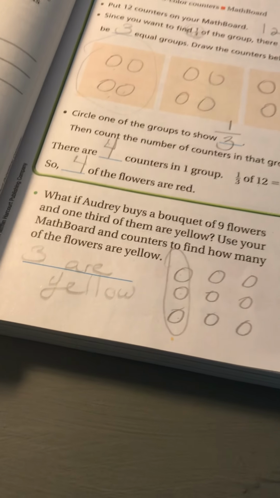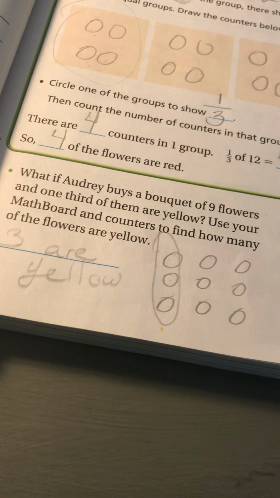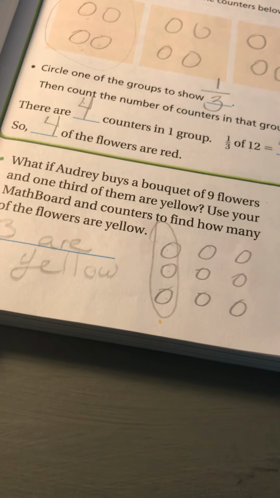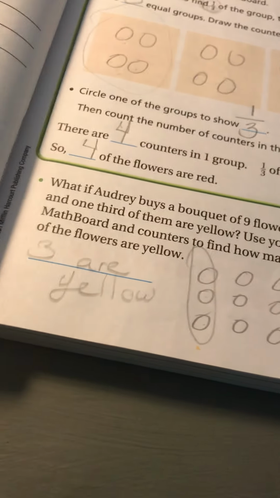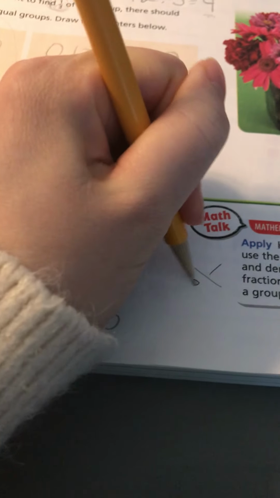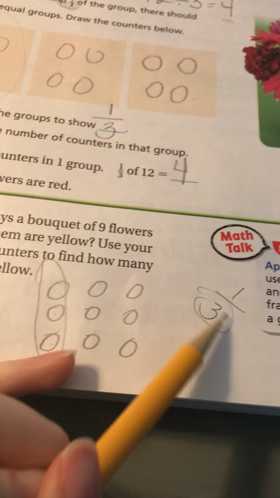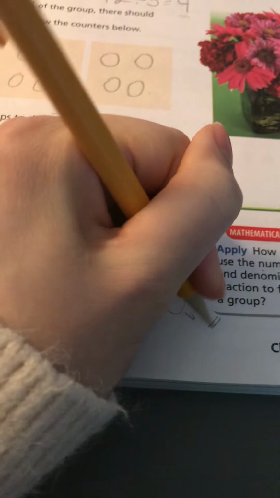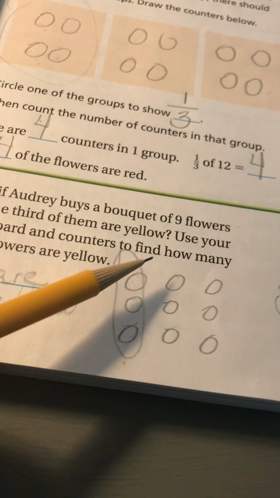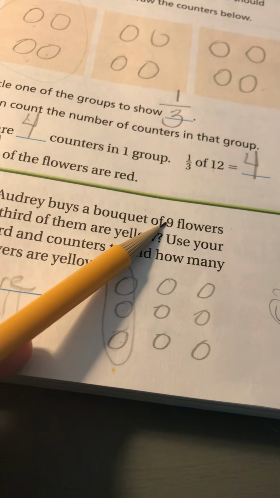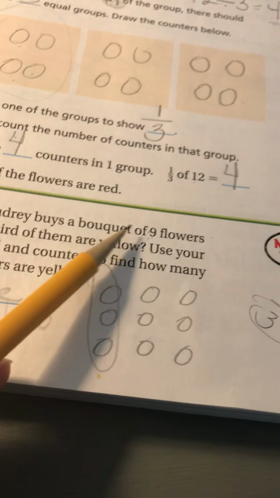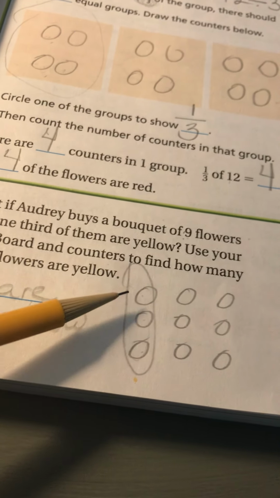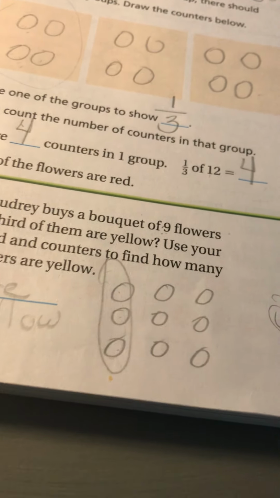Now we can do the same thing with this problem down here. It says, what if Audrey buys a bouquet of 9 flowers and 1/3 of them are yellow? Use your math board and counters to find how many of the flowers are yellow. Now 1/3 looks like this. Again, it's a unit fraction. And again, this denominator is going to give me a hint on the number of groups I need. So I have 3 groups, and 9 is my total. Now 9 and 3 have a relationship because 3 times 3 is 9, and 9 divided by 3 is 3.